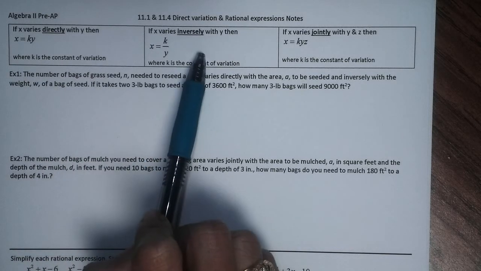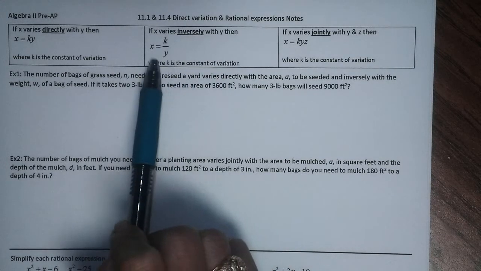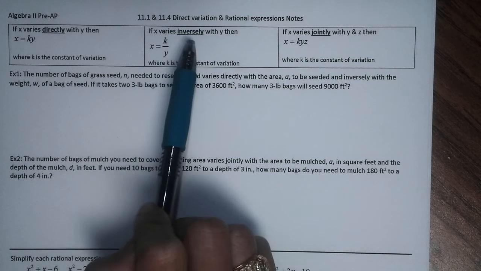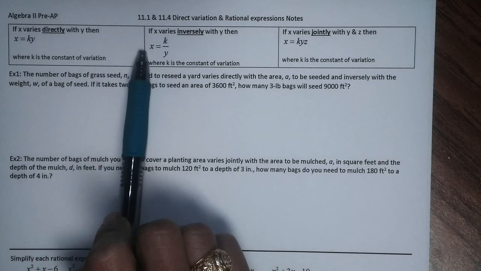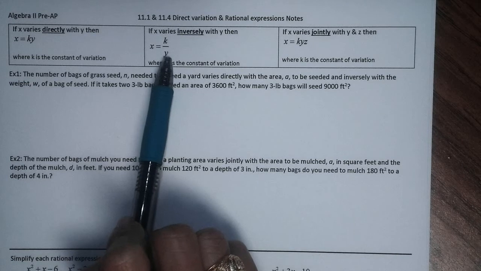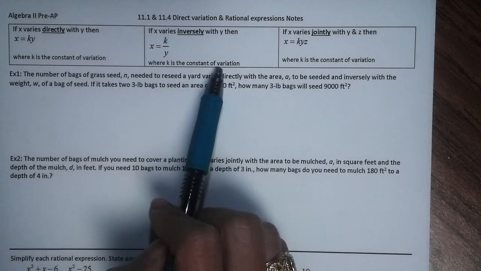The next formula is if x varies inversely with y, then this is your formula. X equals k over y. Inversely just means that if y goes up, x will go down, and then vice versa. If y goes down, x will go up. K is still the same constant of variation.